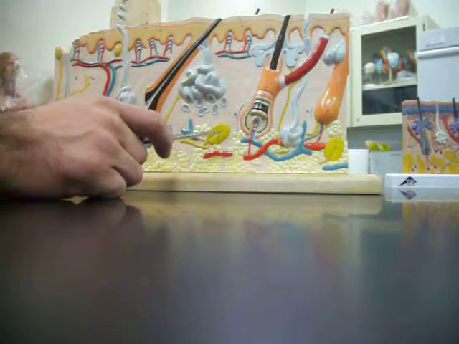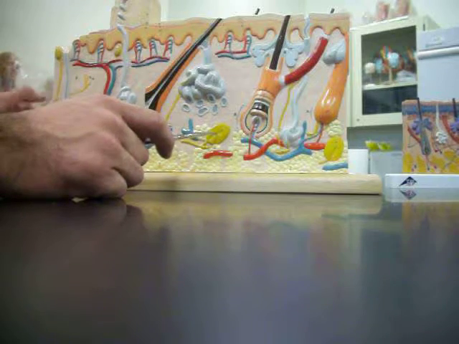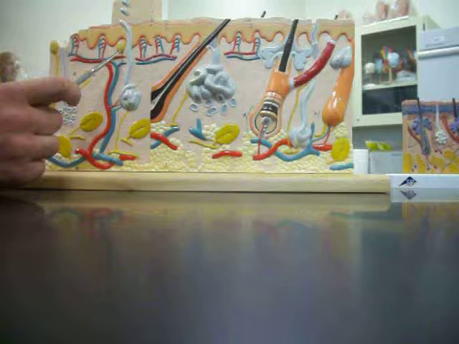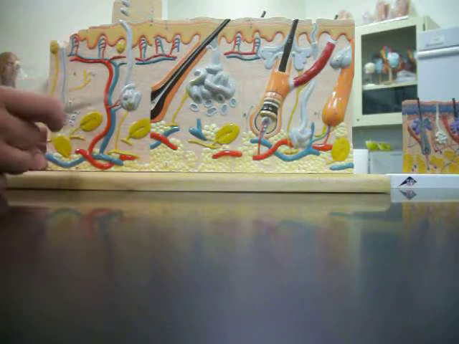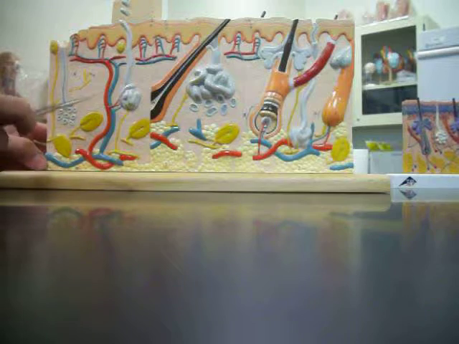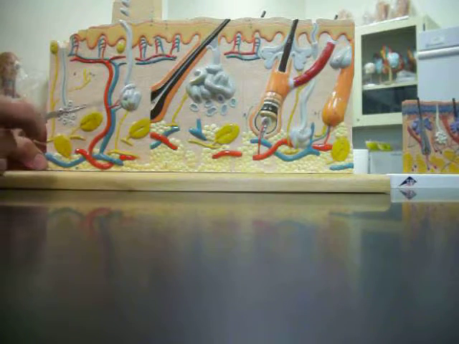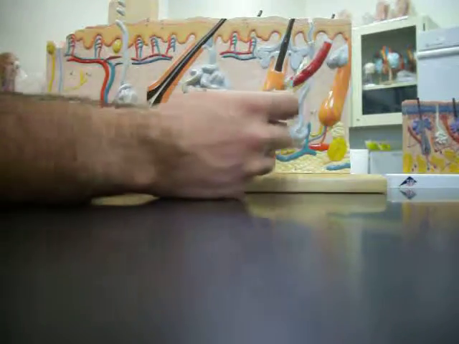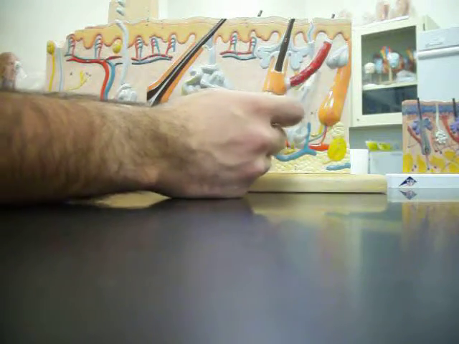This is a lamellated corpuscle for sensing pressure. This is a tactile corpuscle for sensing touch. These are blood vessels. This is nervous tissue. This is all loose fibrous connective tissue. This is adipose tissue. This is smooth muscle tissue right here.